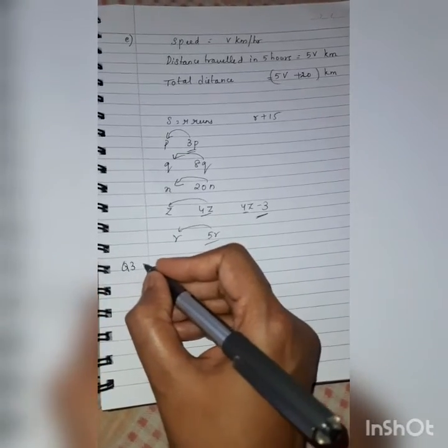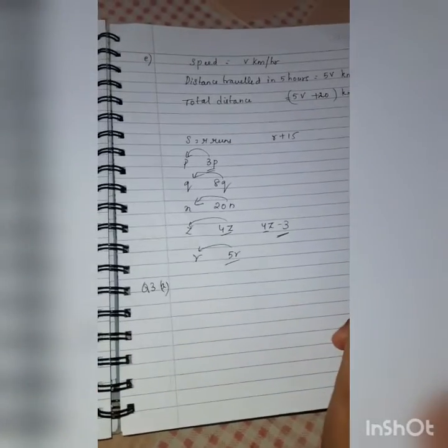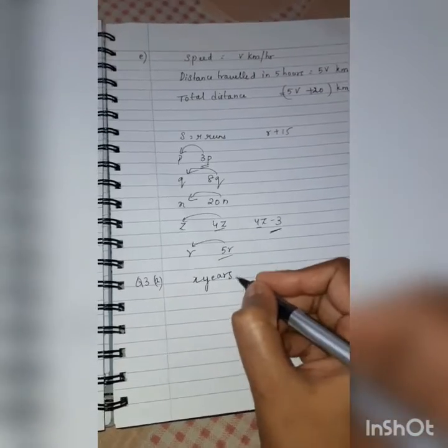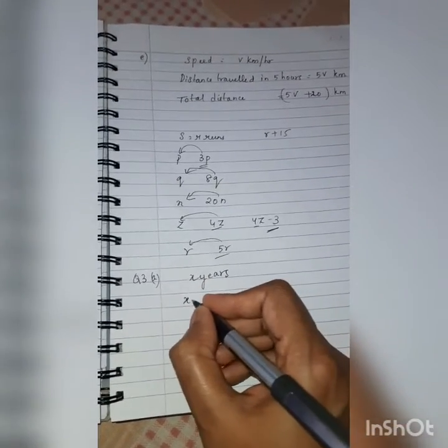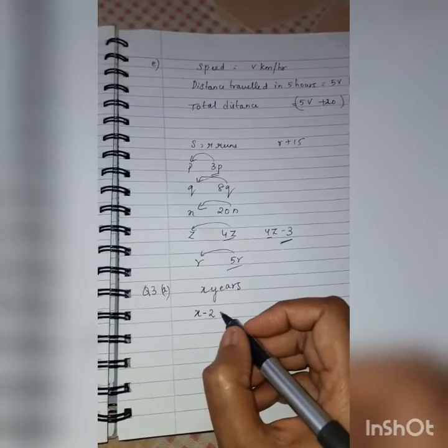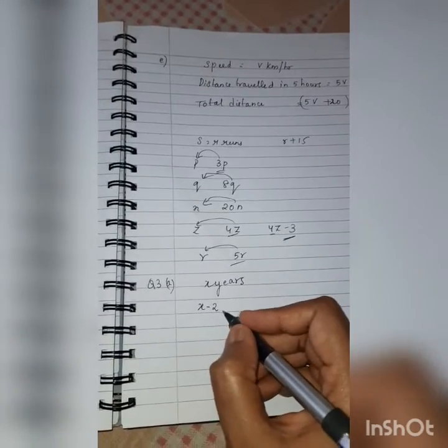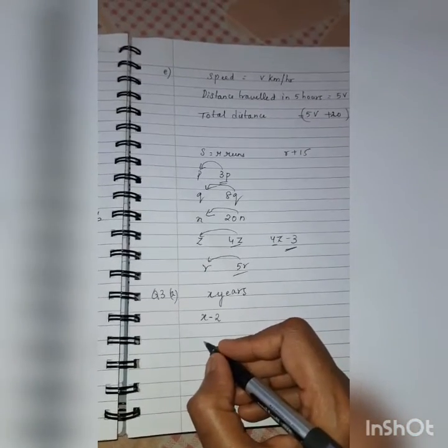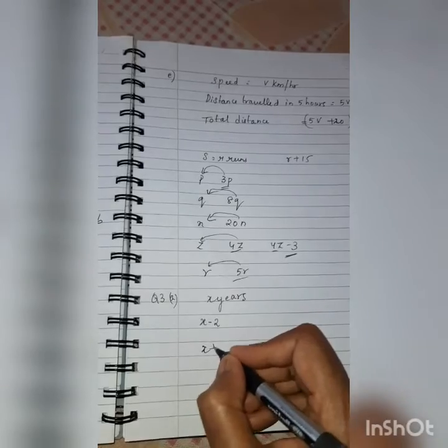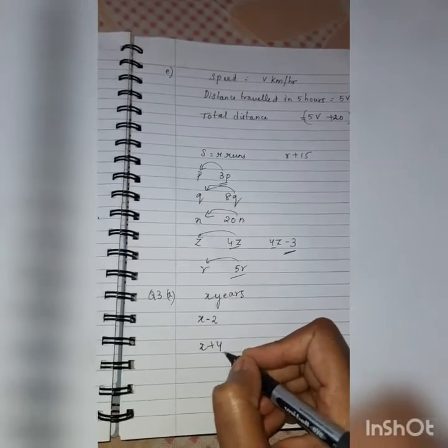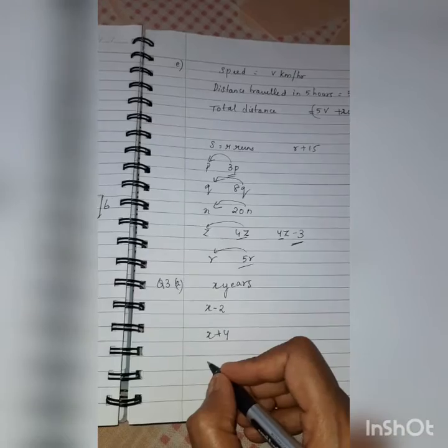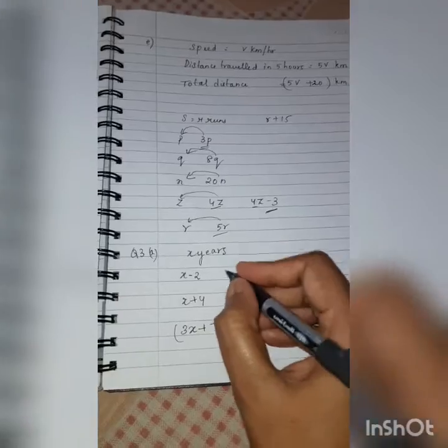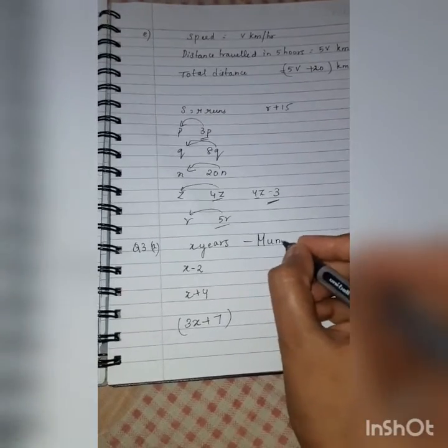Next, question number 3A. Given Munu's age is x years, can you guess what x minus 2 is? Some hint is given over there. Think of Munu's younger brother. So the younger brother's age is x minus 2. Then can you guess what x plus 4 would be? This must be maybe the elder brother's age. Then 3x plus 7, what can this be? This is the father's age. So this is Munu's age.